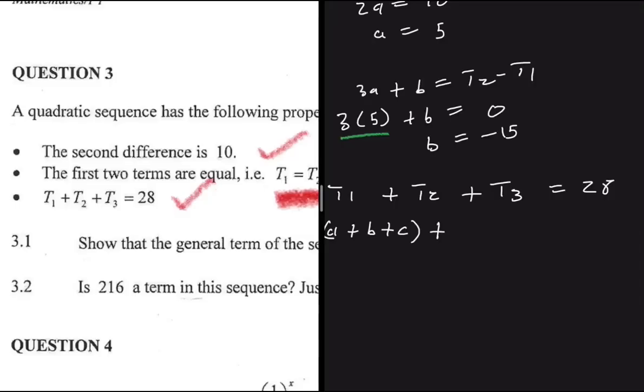And then plus t2. T2 is going to be 4a plus 2b plus c. If you cannot see what is going on, it's probably time you go and watch that video. And then t3, we're going to have 9a plus 3b plus c being equal to 28.